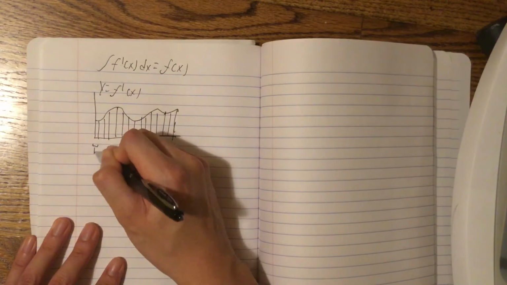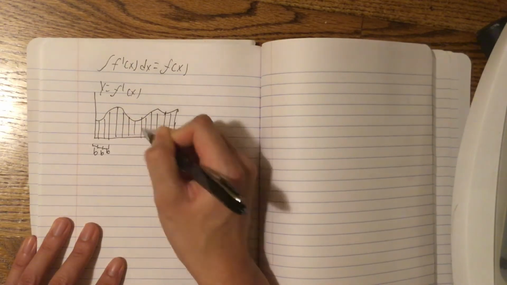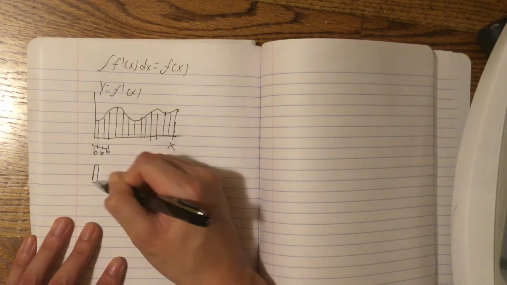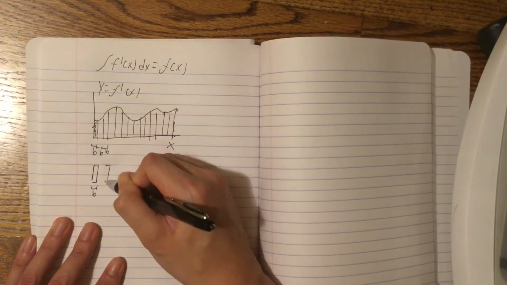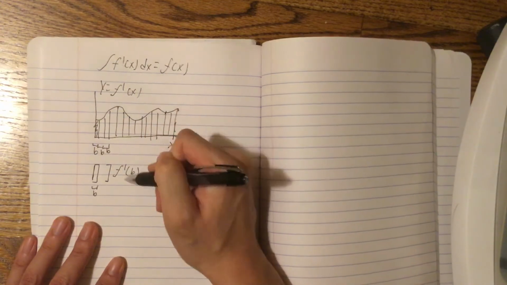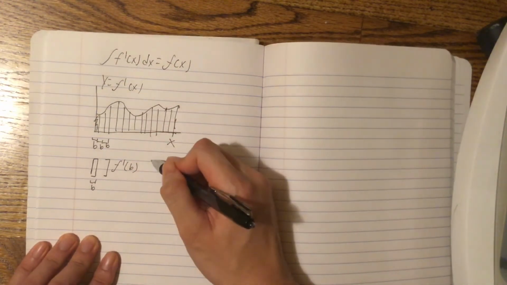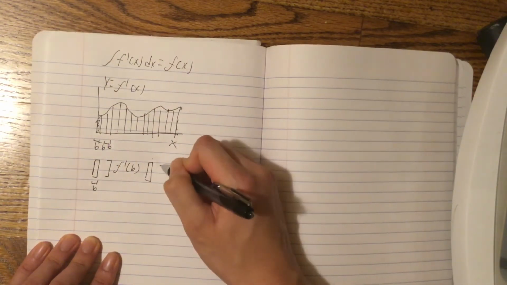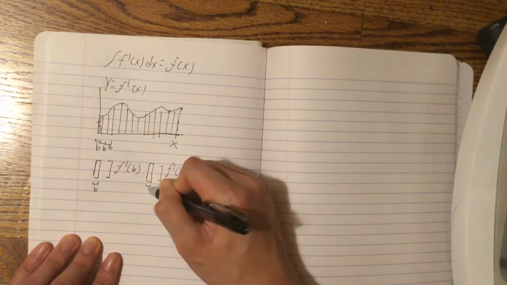We're going to make each of these rectangles have a base b, and we're going to sum all these rectangles together. So the first rectangle, this rectangle right here, would have a base of b and a height of f prime of b, because if we plug in b, we get f prime of b, and that's the height, because y equals it. And the second rectangle, which is not much different from the first, will have a height of f prime of 2b and a base of b.